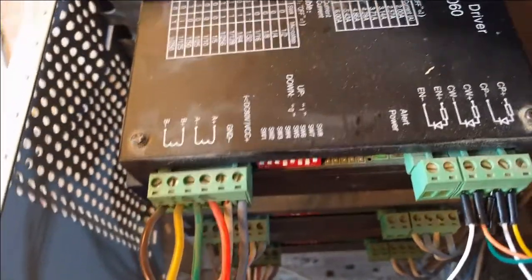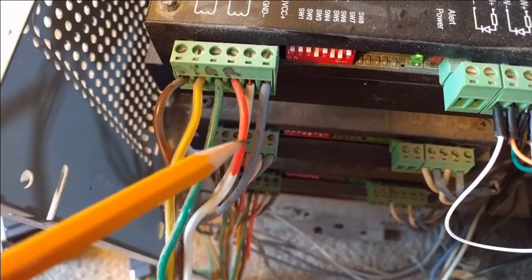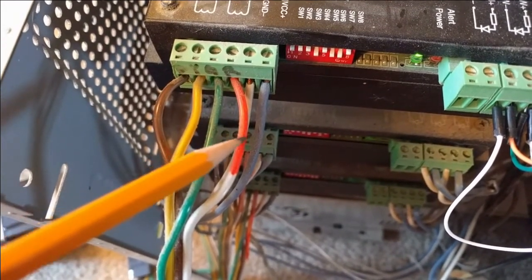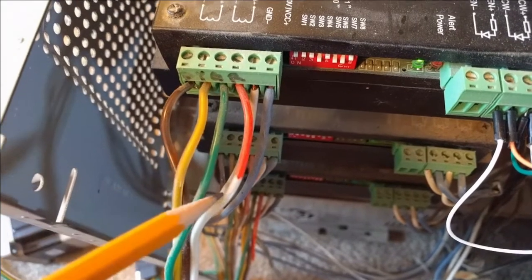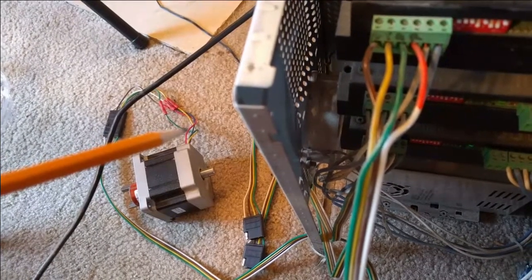Here is how it connects to the stepper motor. So on my stepper motor, this lead, which is white, I have drawn red ink on this with a red marker, but my white lead goes to my red lead down here.